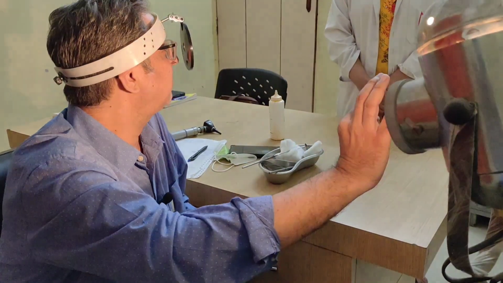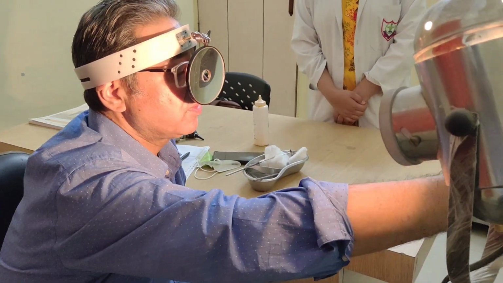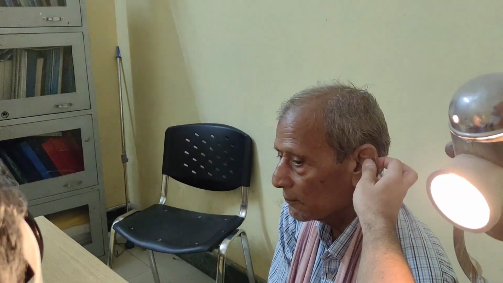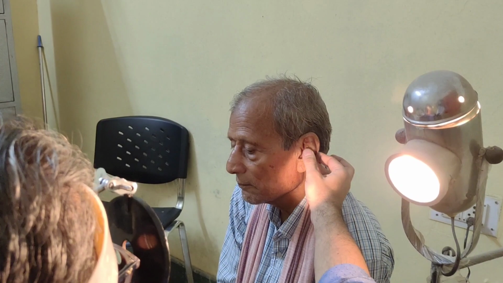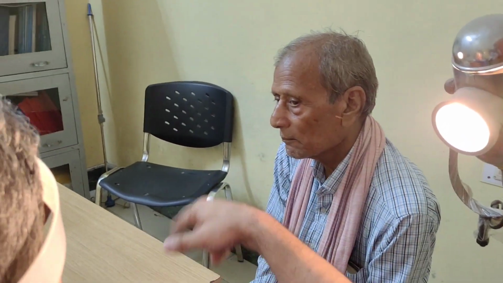Then the examination without speculum, where you are just gently lifting the pinna upwards, backwards and laterally. Okay, in children you pull it downwards, outwards and backwards, because the bony canal is not fully formed. So that's you pull it downwards in children. Okay. So this is without speculum examination.